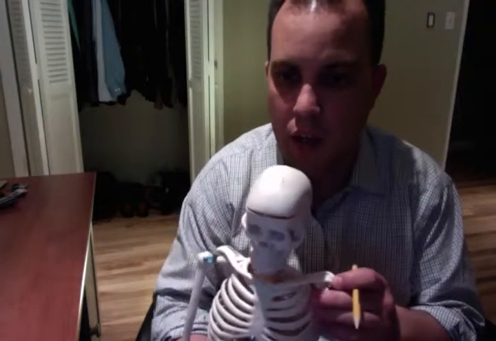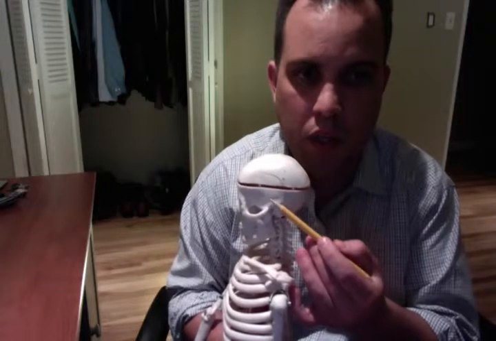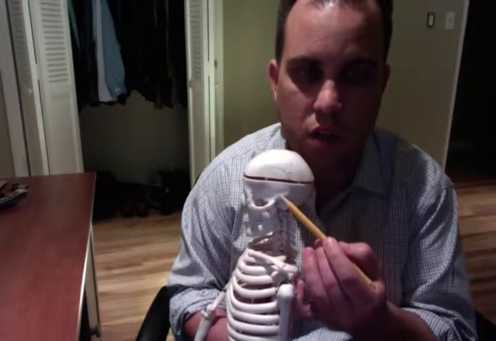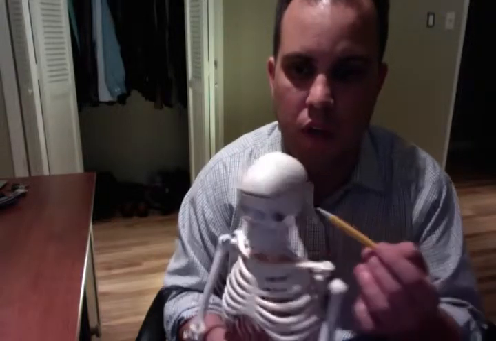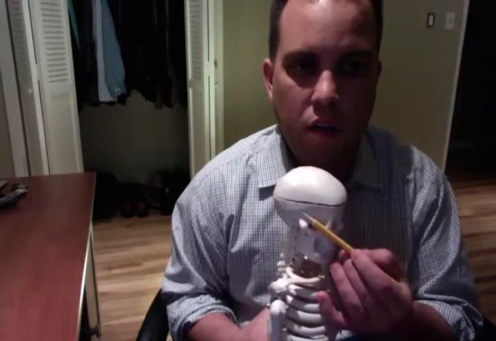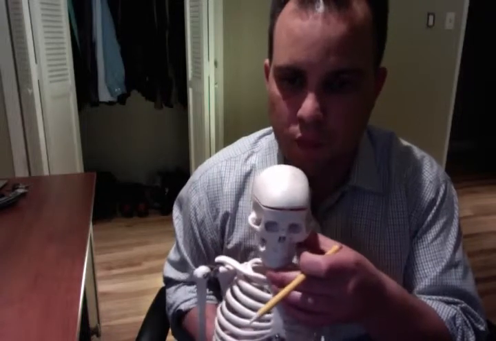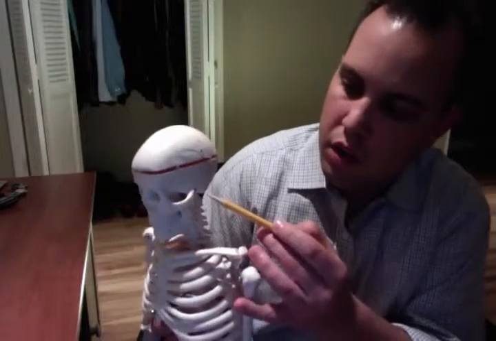Moving forward, we have the temporal bones. We have the lower lateral sides of the skull, the temporal bone being here. You can see the suture that I have drawn here with my marker, and just inferior to the suture, we have the temporal bone, and on the other side of the skull, we also have the other temporal bone indicated here.